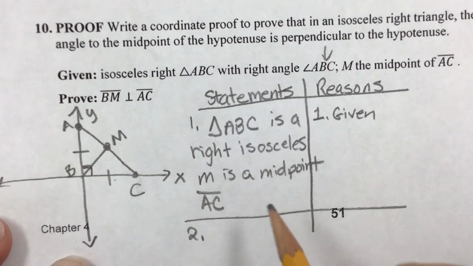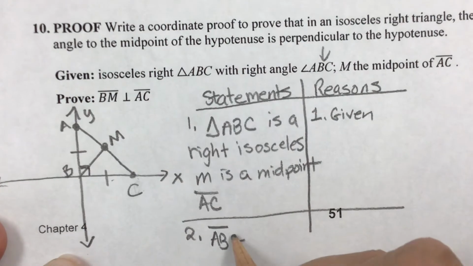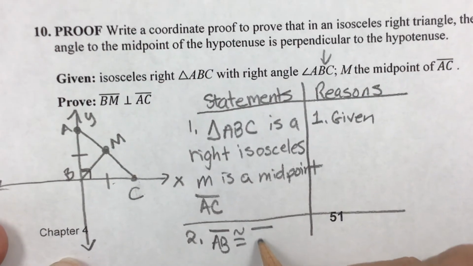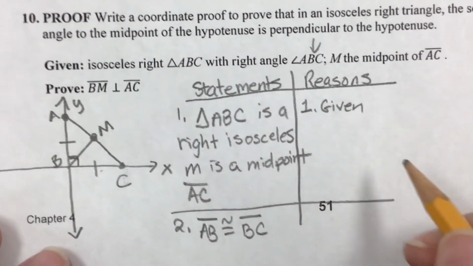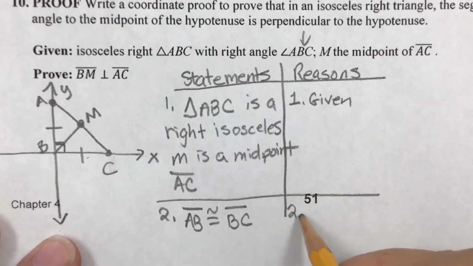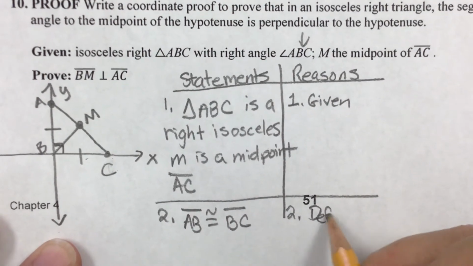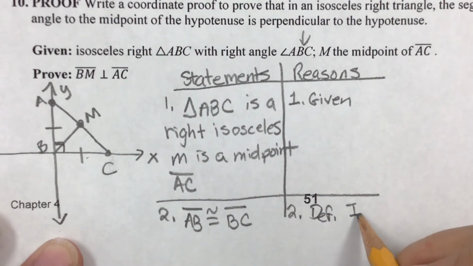Two. I can say that the segment AB is congruent to the segment BC because they're isosceles. So we say definition of isosceles.